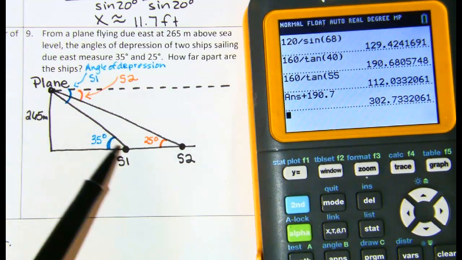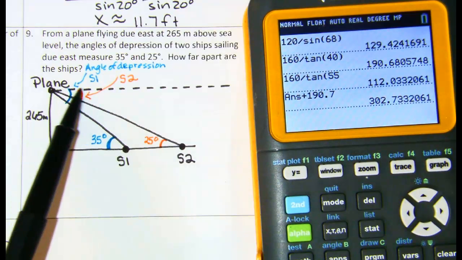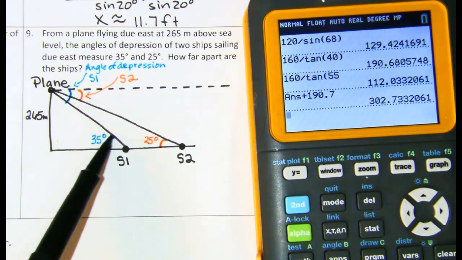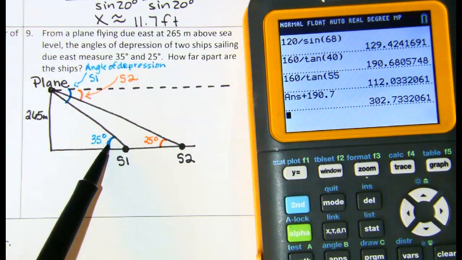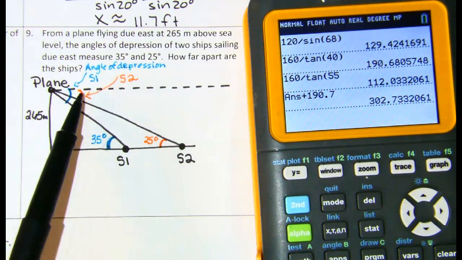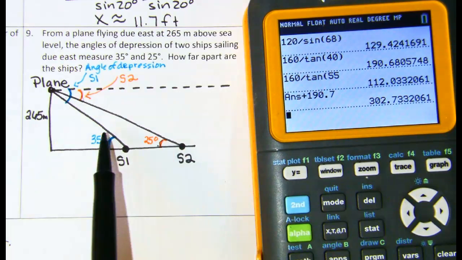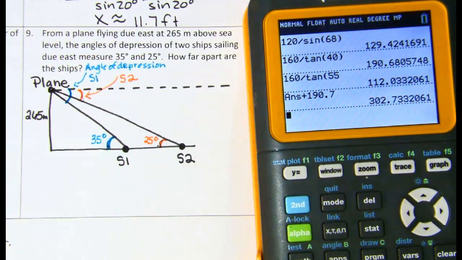The first time it sees ship 1, the angle of depression would be from the line of sight to this line. That's alternate interior, so that can be 35, but I need 35 down here. And then the second ship, which I've color coded here, is 25. Notice it's a smaller angle, it's further out. Now it says how far apart are the ships?